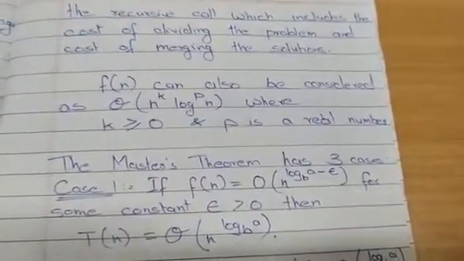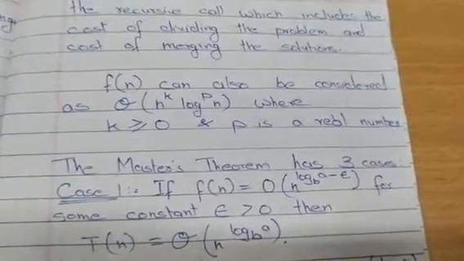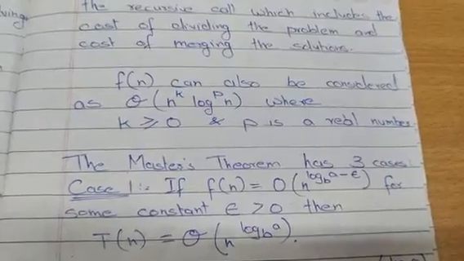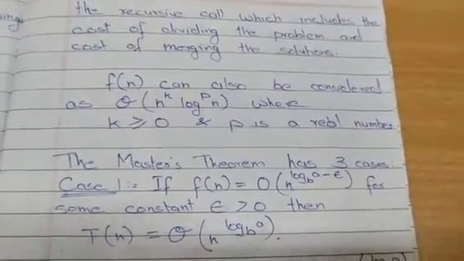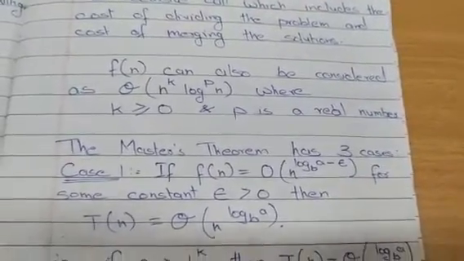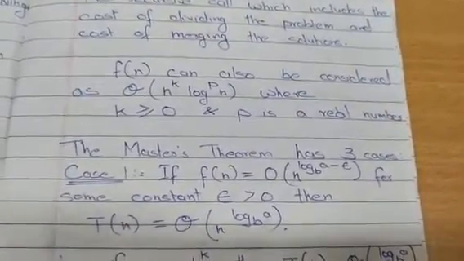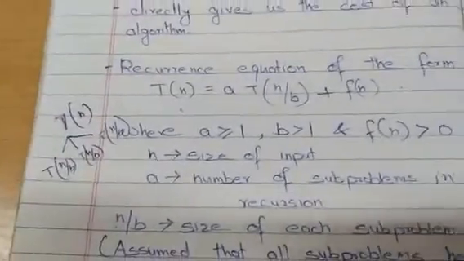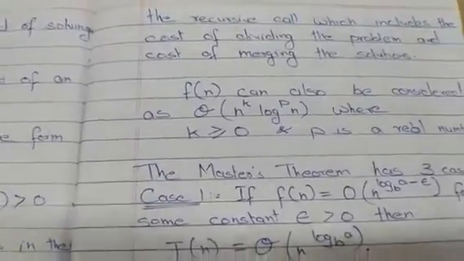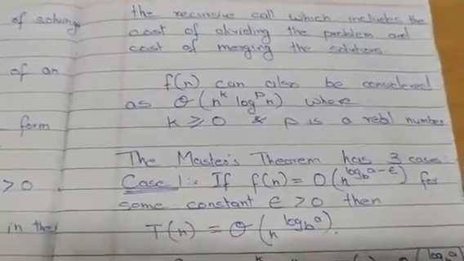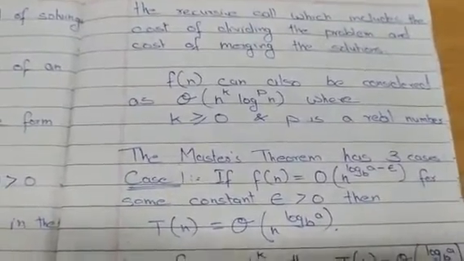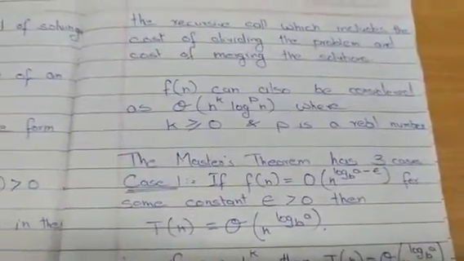Now, f(n) can also be considered as theta of n^k log^p n, where k is greater than or equal to 0 and p is a real number. So, f(n) can also be written as theta of n raised to k. You know what n is. n is the input size. k is the exponent value. And log raised to p of n.